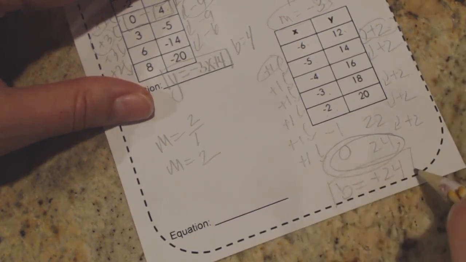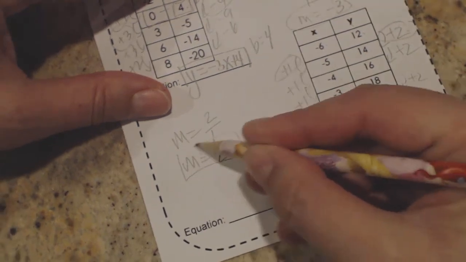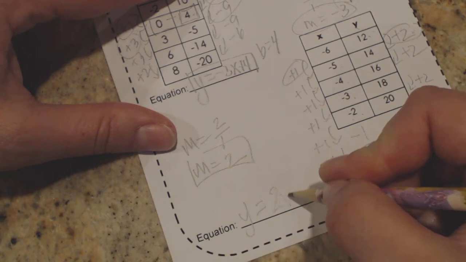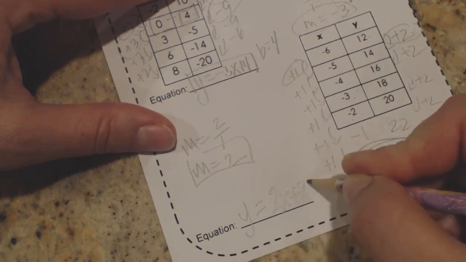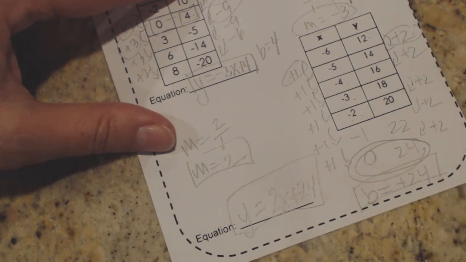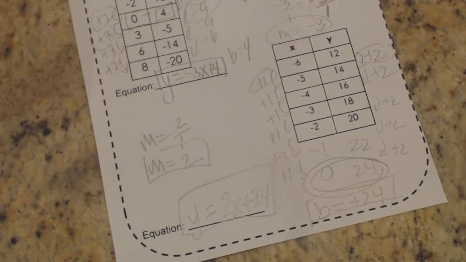We have our b is 24. We have our m is 2. Let's write our equation. Y equals 2x plus 24. Here's our equation. This is the answer that I'm going to be looking for. Y equals 2x plus 24. Hope this helps.